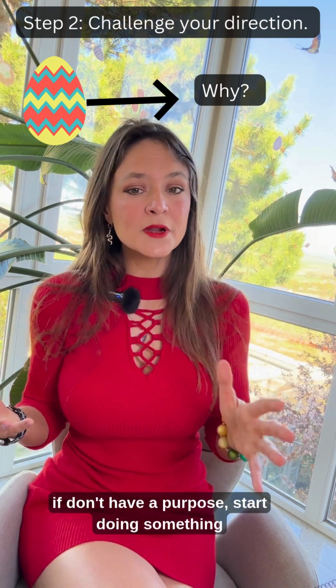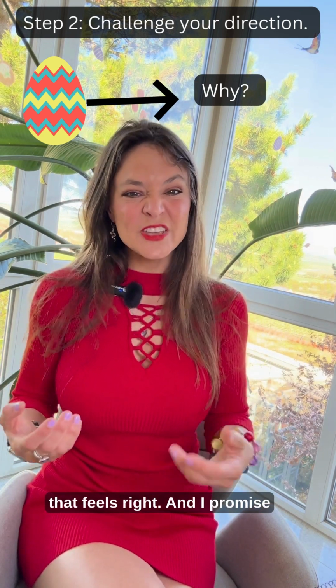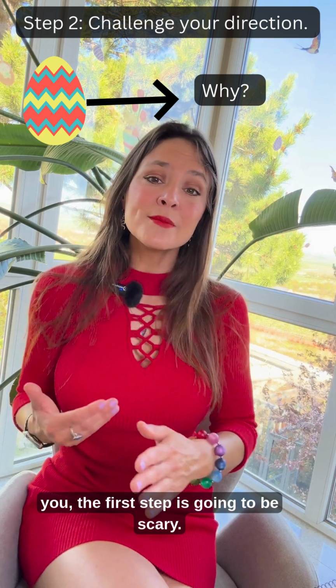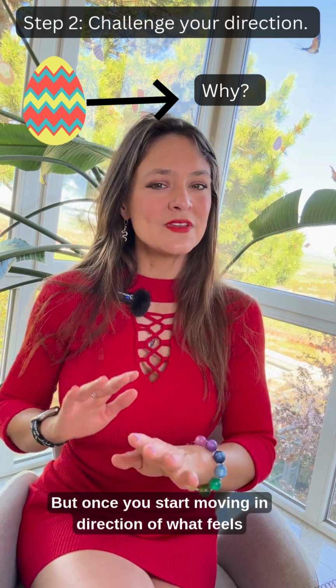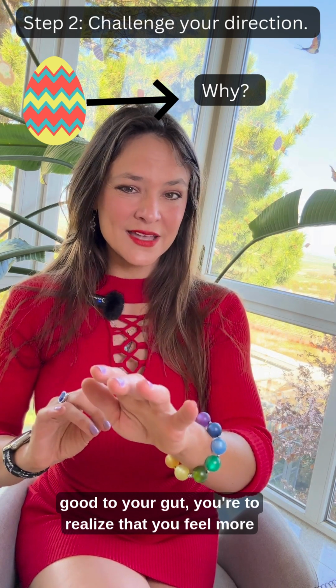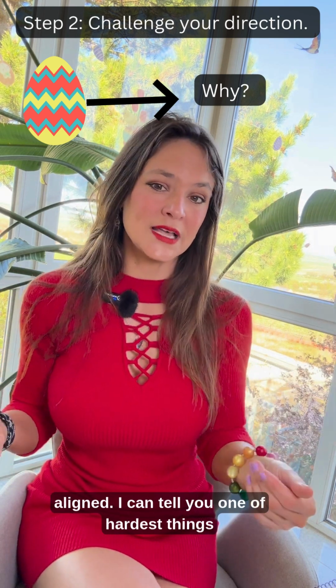And if you don't have a purpose, start doing something that feels good to your gut. And I promise you, the first step is going to be scary, but once you start moving in the direction of what feels good to your gut, you're gonna realize that you feel more aligned.